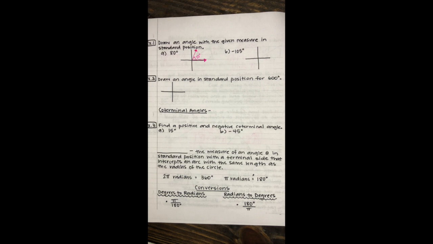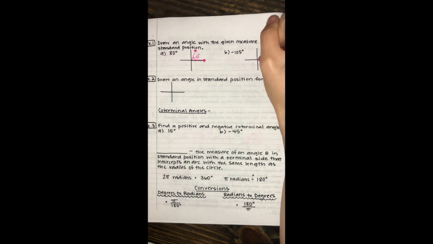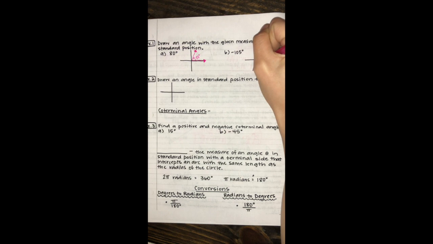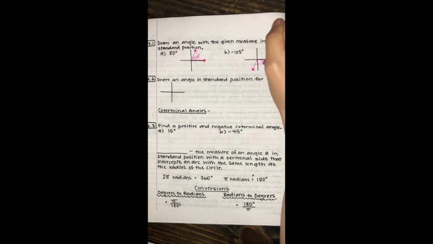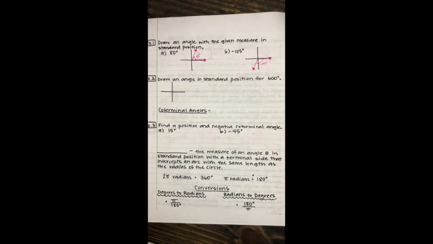Negative 105 just means we go in the opposite direction. So if you start here at 0, again, you have your initial side. This will be 90 and then a little bit more, because 90 would be 15 more degrees, so negative 105 degrees.